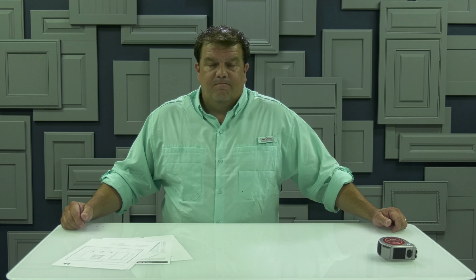MBEP, matching base end panel. BSV, a base skin veneer. MWEP, matching wall end panel. It's like a custom panel like the door style on the exposed side of your cabinet. FF, a fluted filler. TK, toe kick. Toe kick's used at the bottom of your base cabinets and matches the color of the exterior.